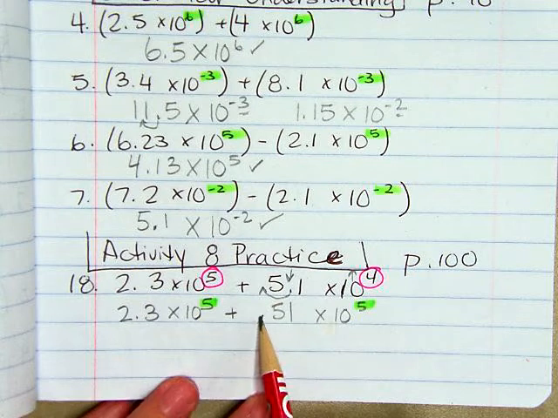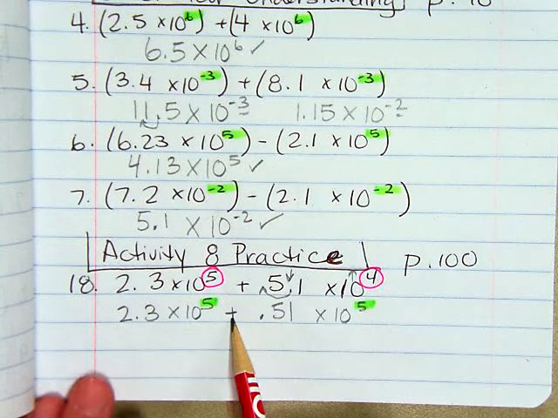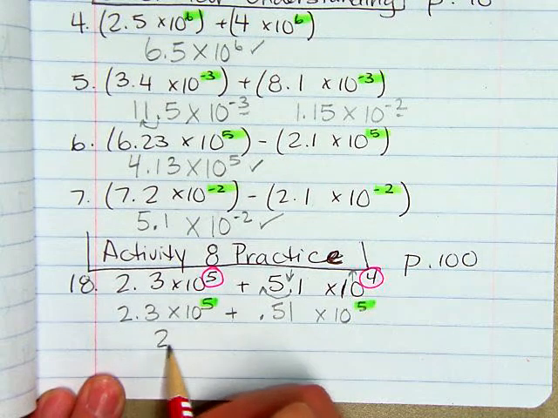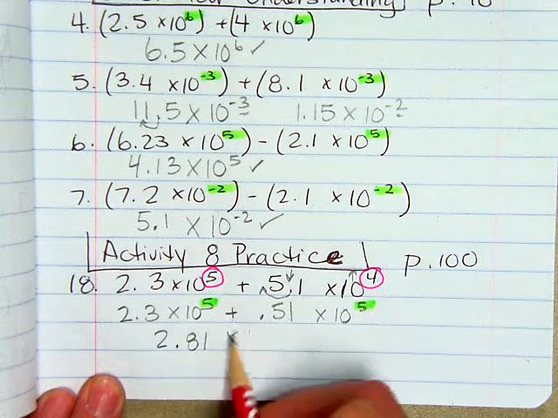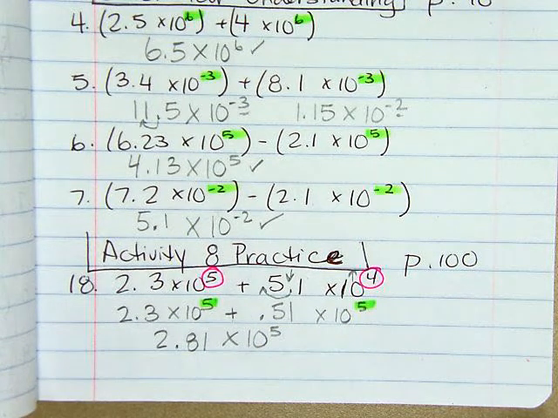So I actually am making this number not scientific notation so that I can add. So I have 2.3 plus 0.51, which will give me 2.81 times 10 to the 5th, because I keep the number. Okay, so that's all I have.